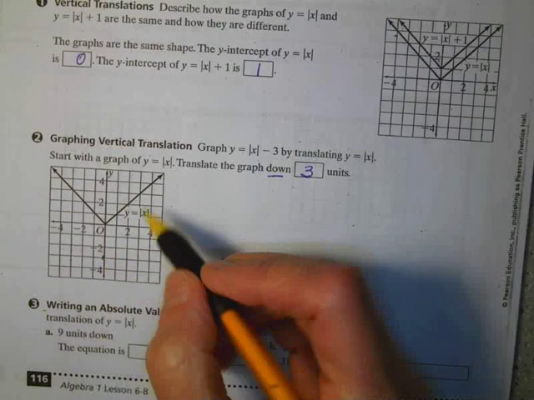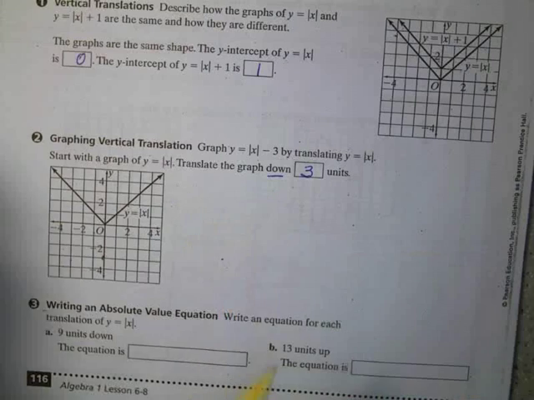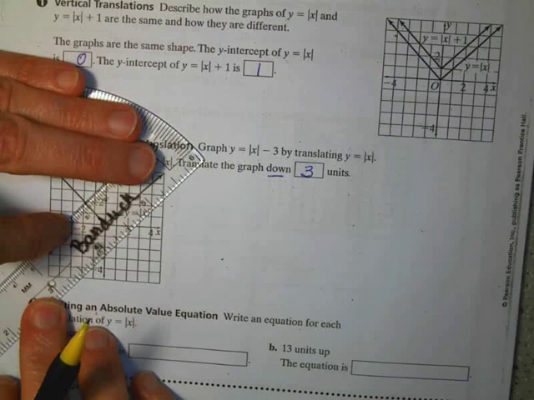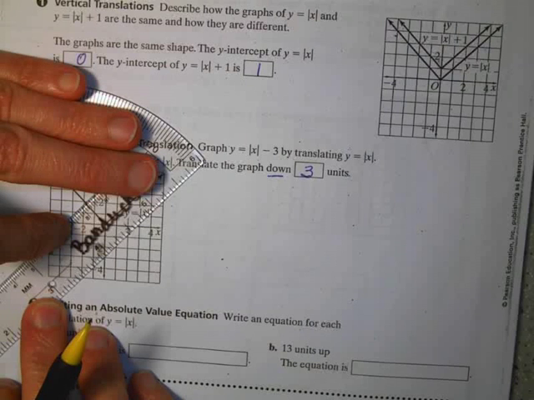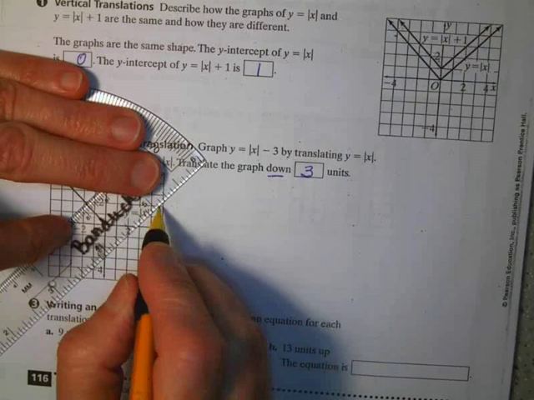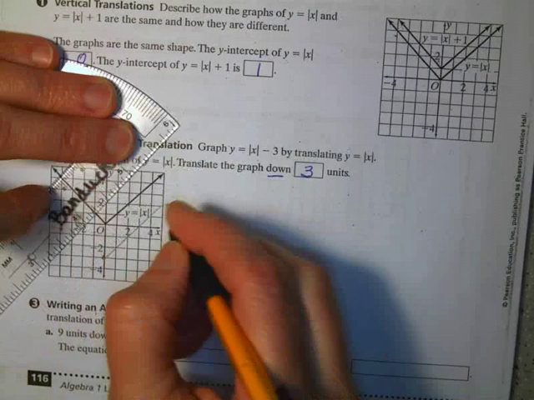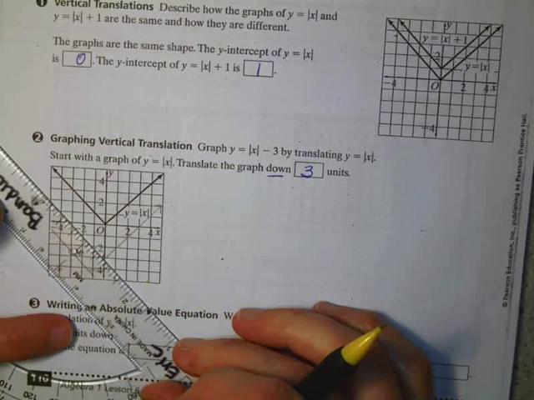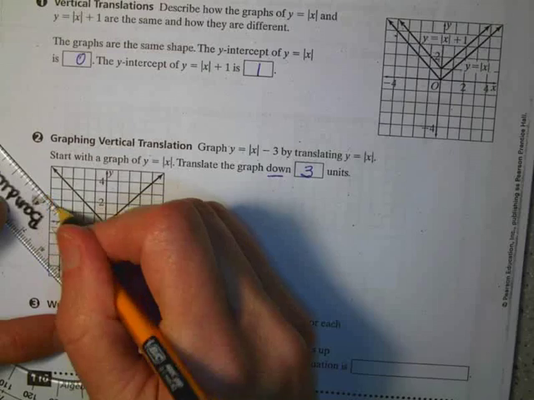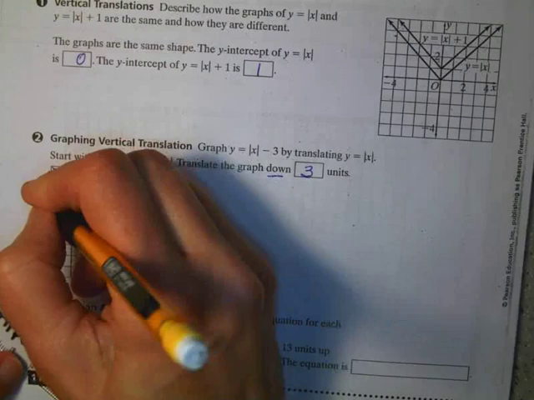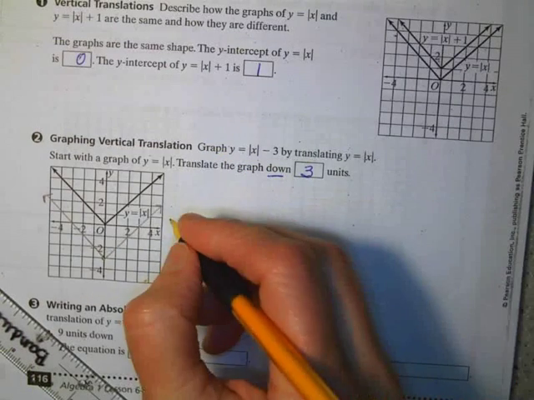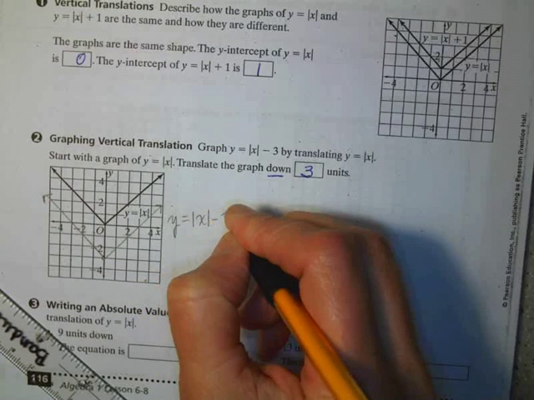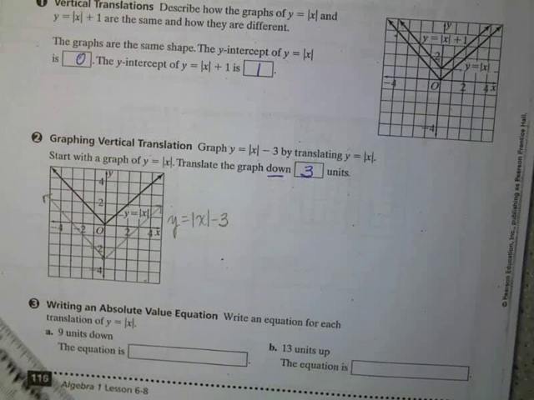And basically from that point, we can now just graph. So this is y is equal to the absolute value of x minus 3.